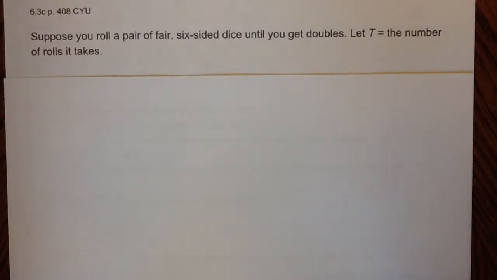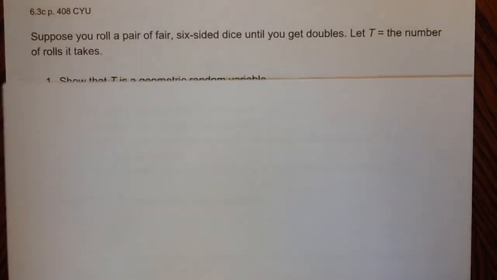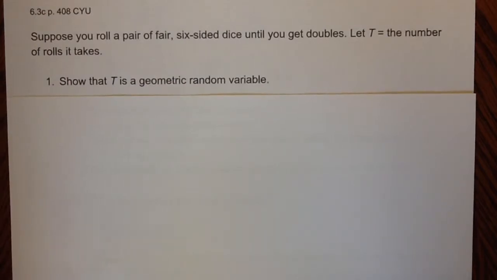Here we are for our last video in section 6.3. This is page 408, check your understanding. It says, suppose you roll a pair of fair six-sided dice until you get doubles. Let t equal the number of rolls it takes. So the first question, show that t is a geometric random variable.